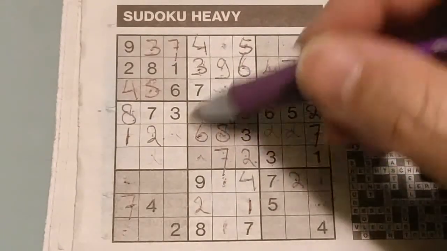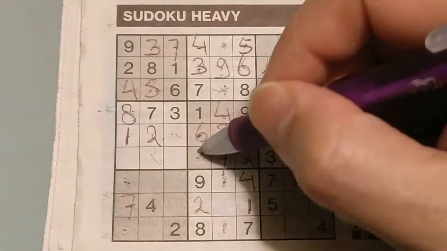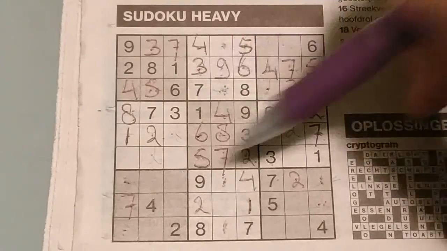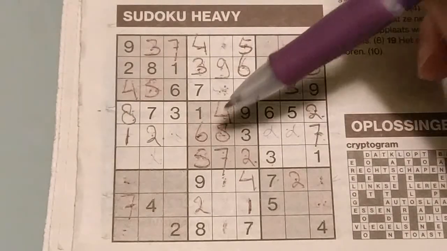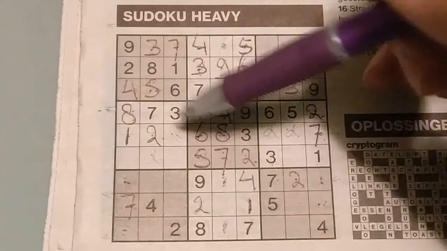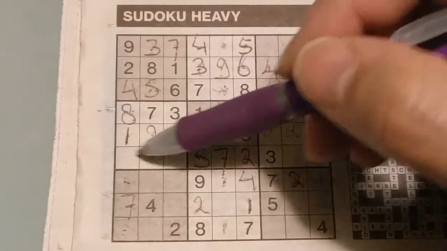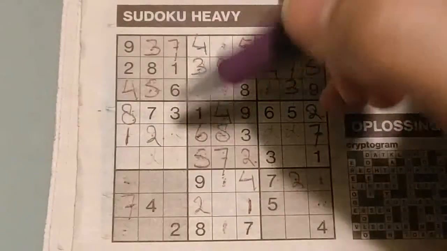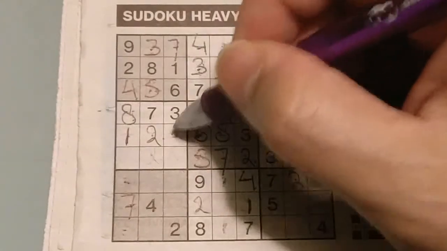1 missing number of this big square for the number 5. Now we have a 5 there. So in this big square, one of the missing numbers is a 5. I have a 5 there, so no 5 in these 3 boxes. 1 box left for the 5 should be here.